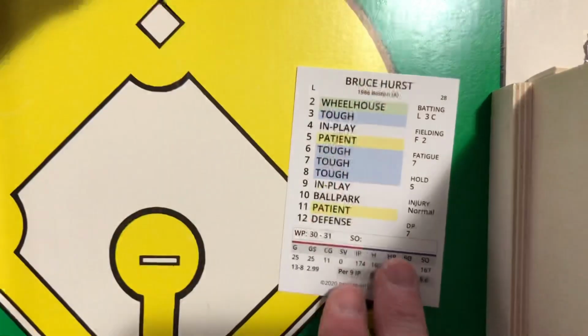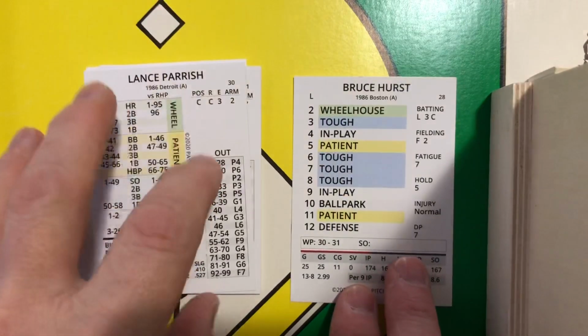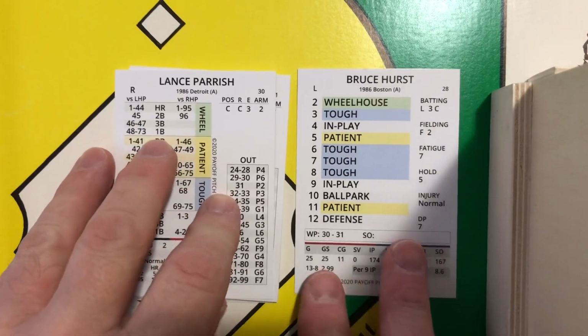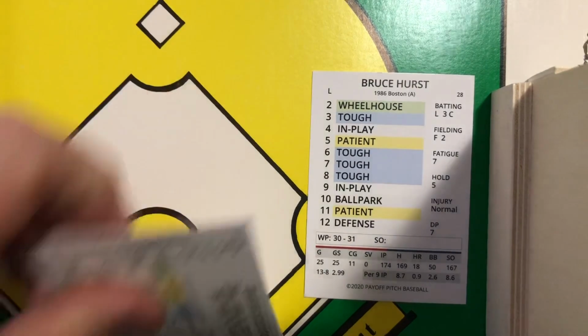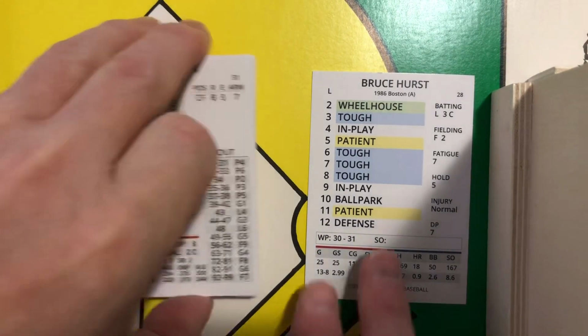Hurst back out. After a 1-2-3 first inning, it'll be Parrish, Lemon, and Trammell for the Tigers. Hurst winds and throws, and it's popped up. Bill Buckner on the infield dirt will take it for out number 1.